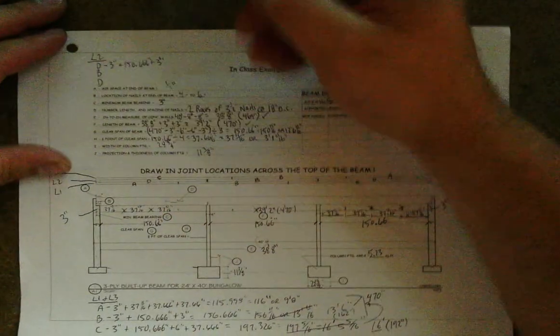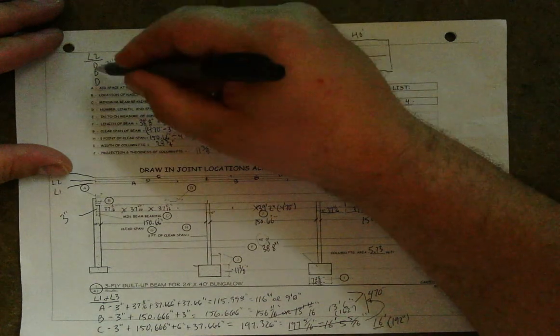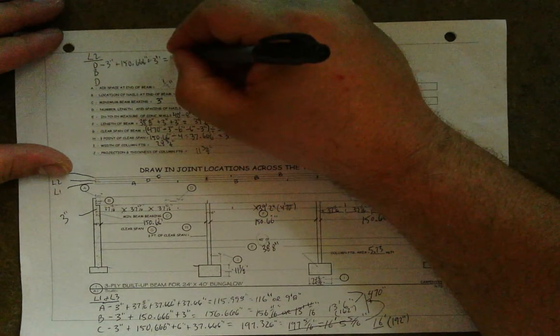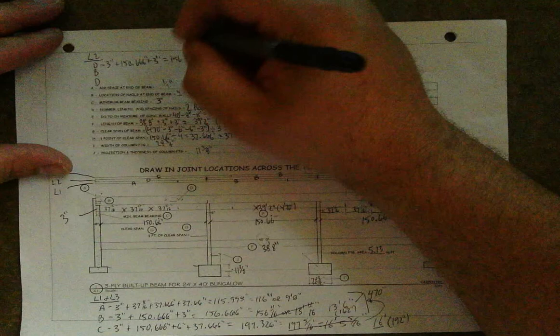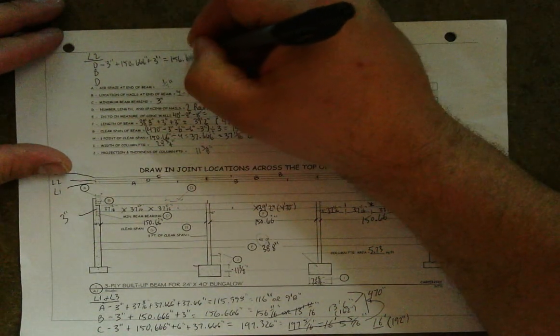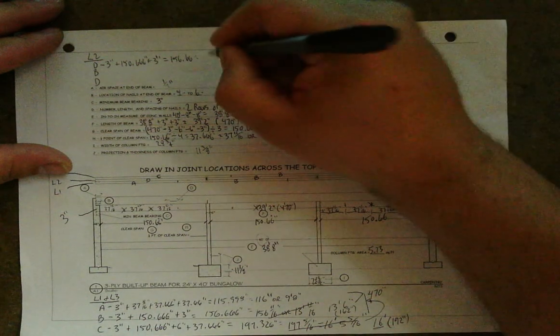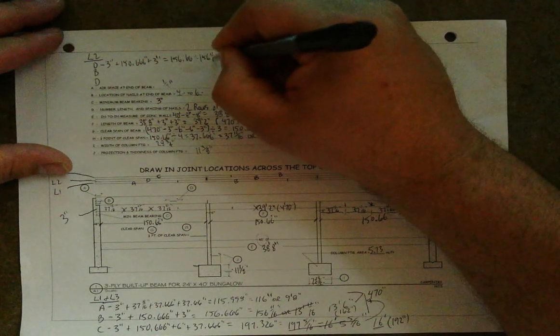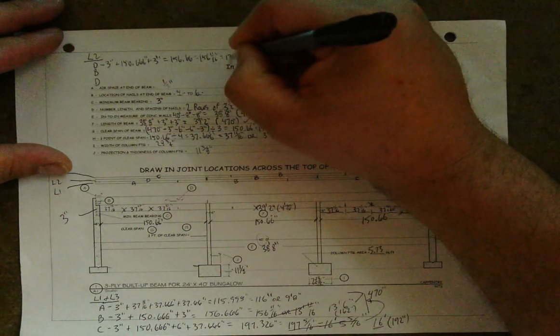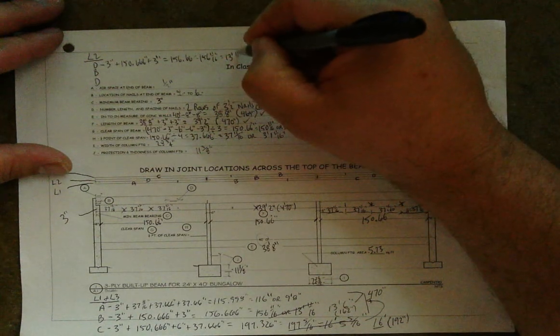So basically, D, B, and D are all going to be the same length. But that's not always the case. So I have it labeled differently because sometimes that happens. So 156.66 would be the answer there, which is 156 and 11/16, which is 13 foot 11/16. Okay, B is going to be the same.